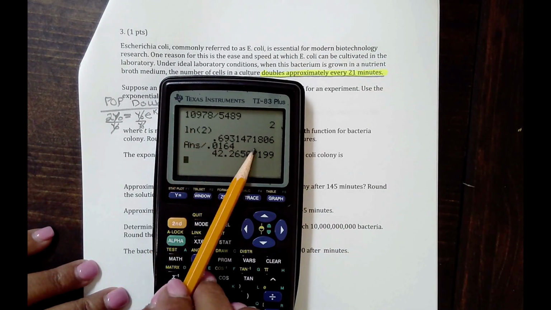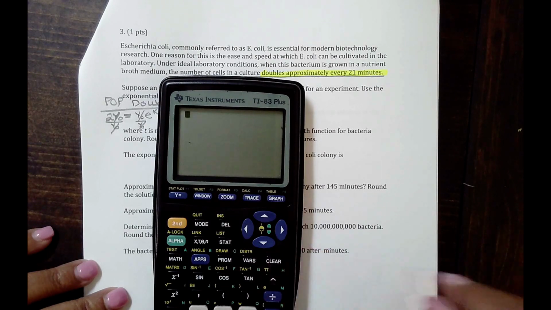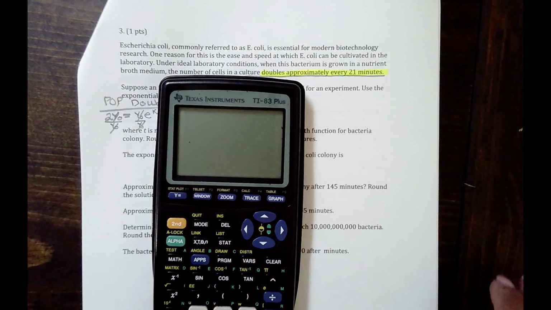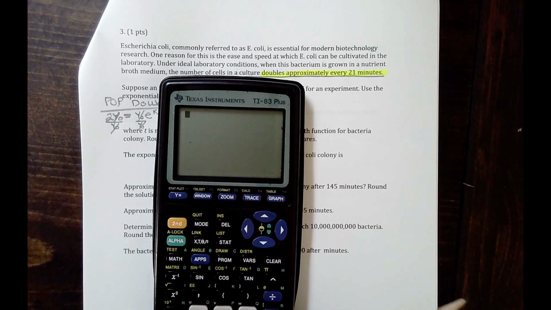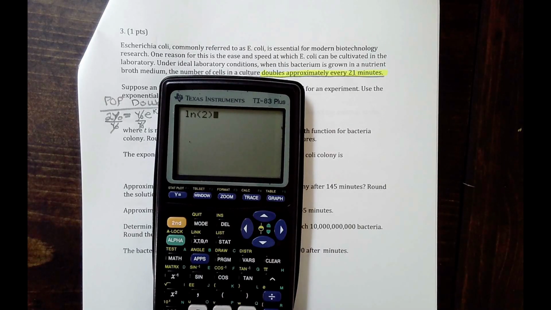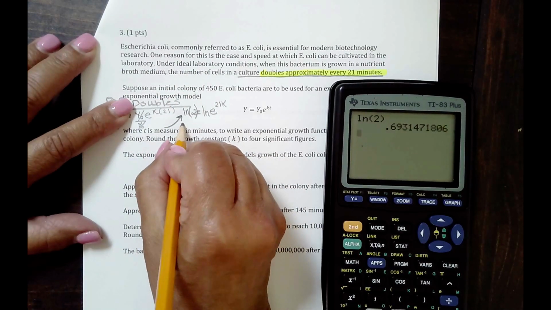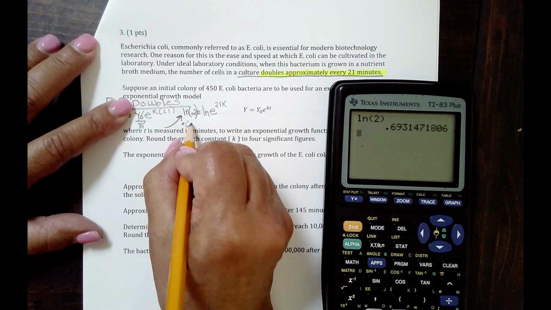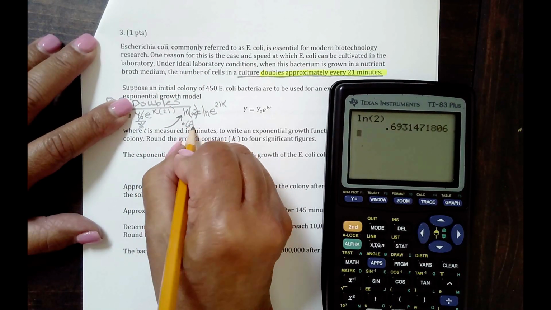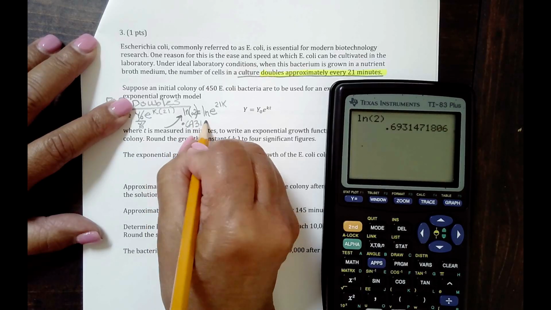Ln of 2 is this 0.693, but I want to keep the values so that I can pull them down in each successive step. So I'll just press it in again. So ln of 2, there it is right there. I'll write something that represents it, but I'm still holding the whole number in the calculator window.